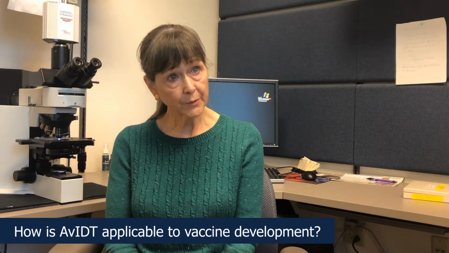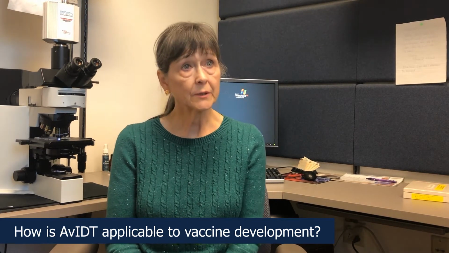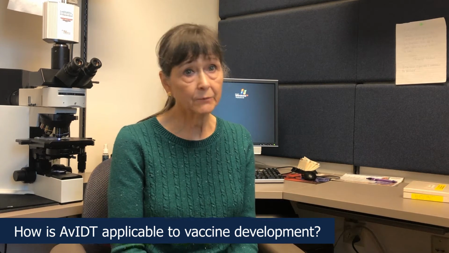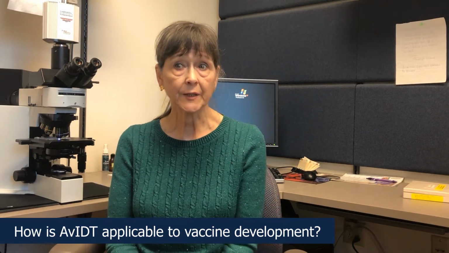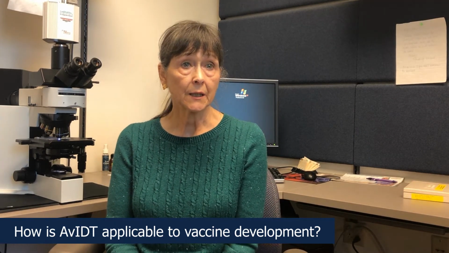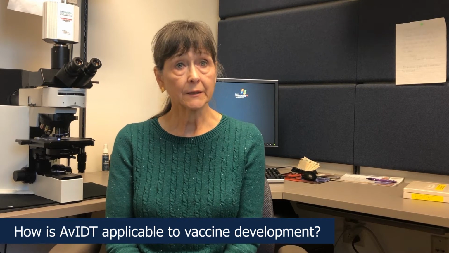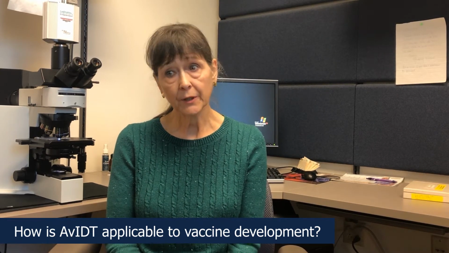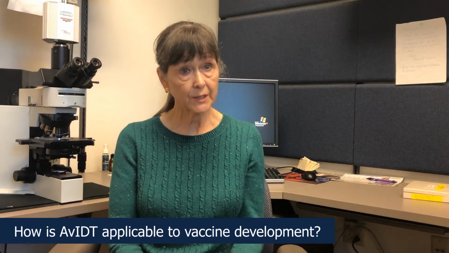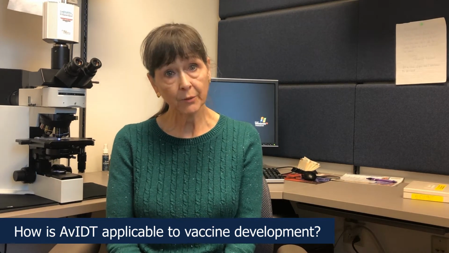Now, if you want to look at a recall response, meaning that you vaccinate the bird, say intramuscularly or subcutaneously, whichever route is used for your vaccine, and you then let that bird go through an immune response. And what we typically do is also take blood samples and look at the antibody response for, say, 4 weeks.